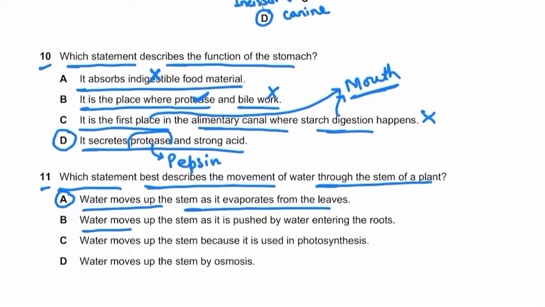Water moves up the stem as it is pushed by the water entering the roots. No guys, water is not pushed. Water moves up the xylem or up the stems by the pull, not push. And that pull is the transpirational pull. Water moves up the stem because it is used in photosynthesis. No guys. Water moves up the stem because it is lost by transpiration.